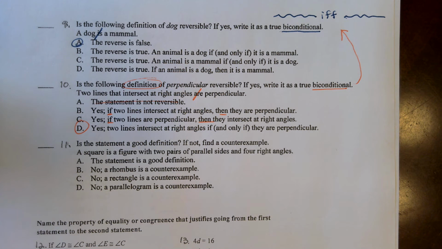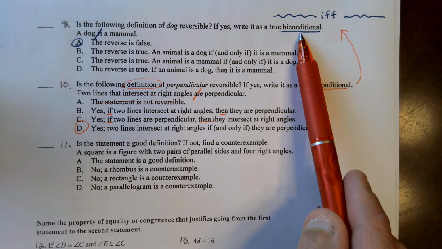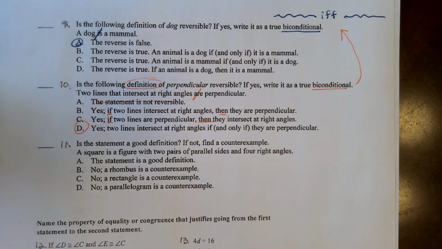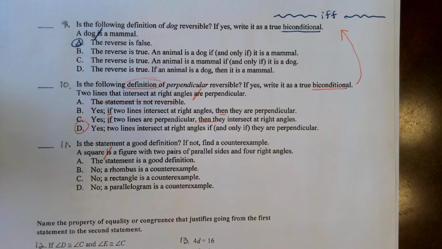11, is this statement a good definition? So we're again going back to this idea that if it's a biconditional, it can go both directions, and that makes a good definition. If not, find a counterexample. A square is a figure with two pairs of parallel sides and four right angles. Find the verb. So we're talking about squares. So if we have a square, then we have a figure with two pairs of parallel sides and four right angles. Is that true? Yes, that is true.